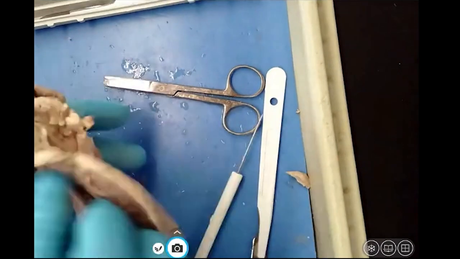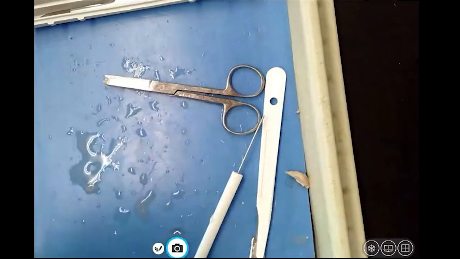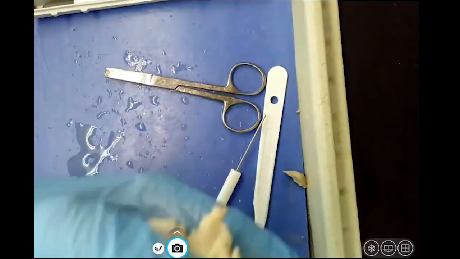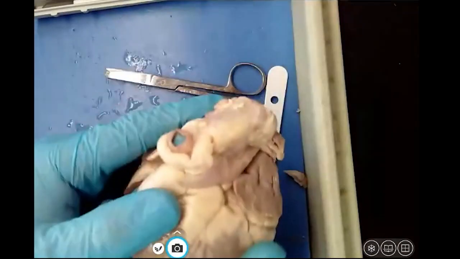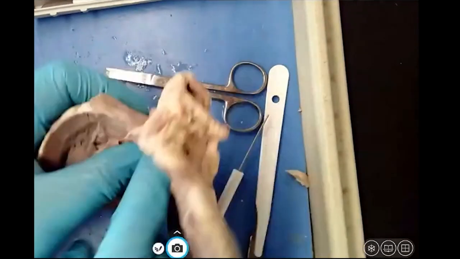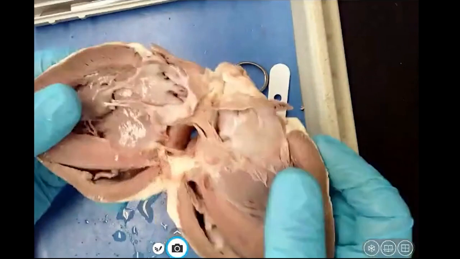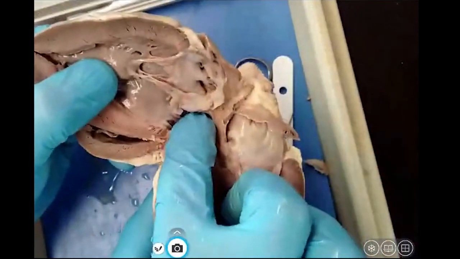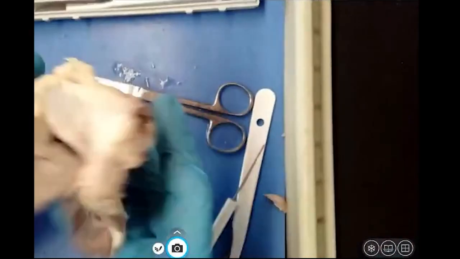Okay. And if I put my finger in there, there it is. And I think you can see the opening that I just made right there. That's the aorta. And then it will branch throughout the body.